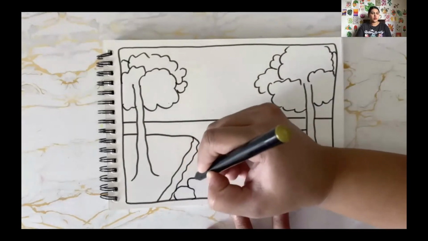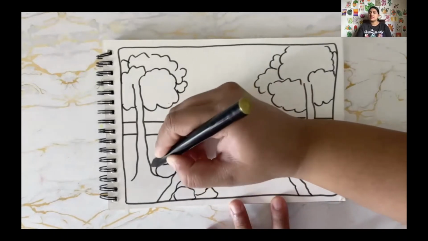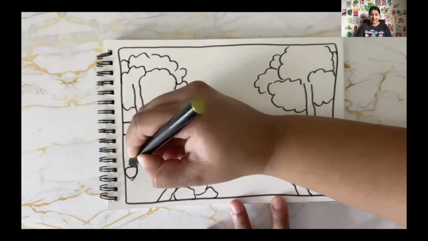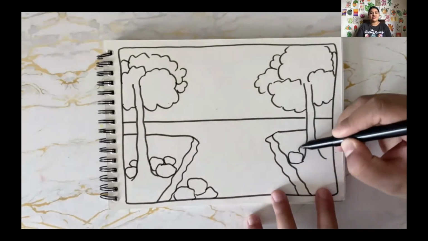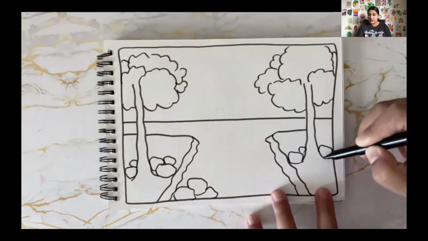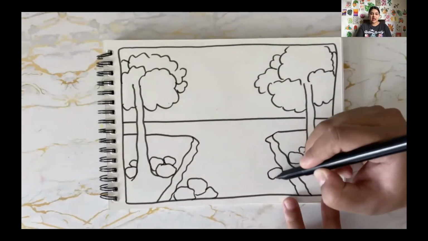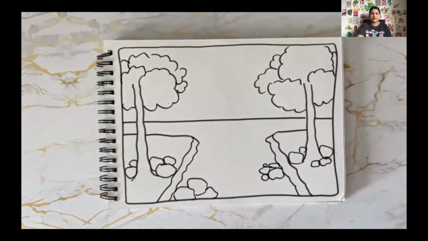Here the rocks are optional. If you want to add them, great. If you don't want to add them, it's completely all right. I don't have any hard and fast rule that you have to add in the rocks. I just felt like it would be a good element to add into our picture and make it a beautiful scenery, and hence I have added the rocks. You can skip this totally if you don't want to do it. Excellent job, everybody.